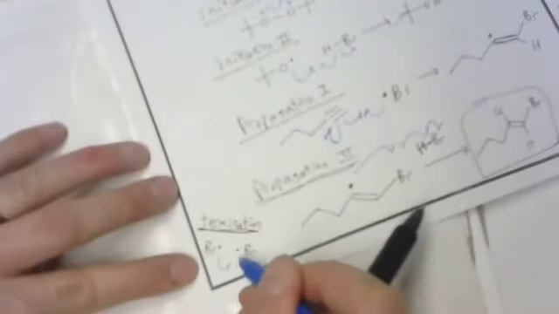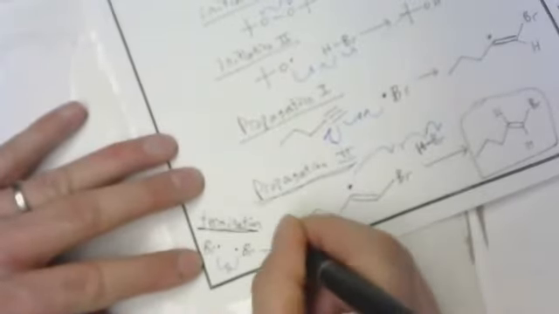Termination usually just eats up your Br dot. And the easiest way to eat up your Br dot is just have two Br dots find each other. So Br dot finds a Br dot, and they make Br2. Okay, so that's the one silly example.